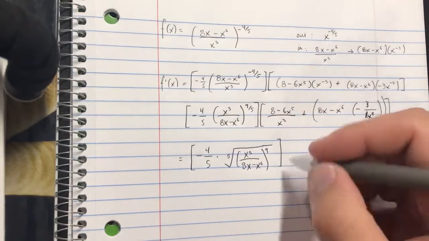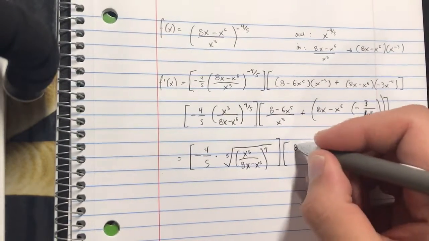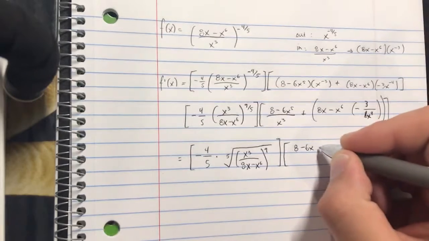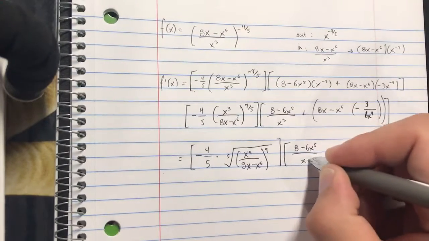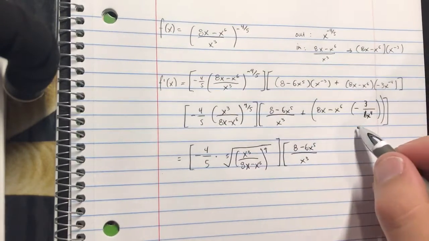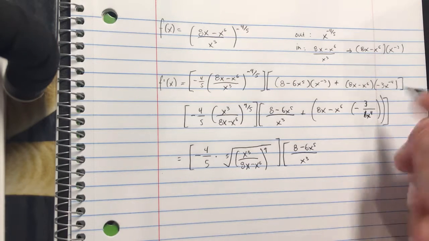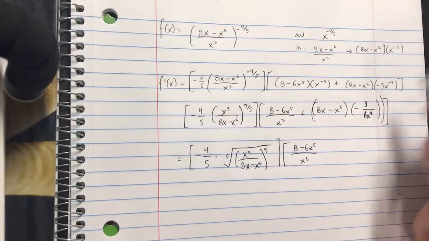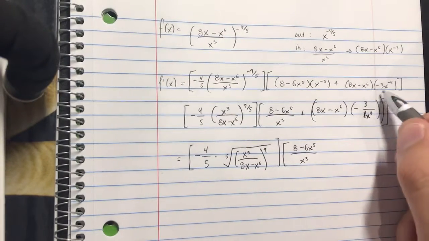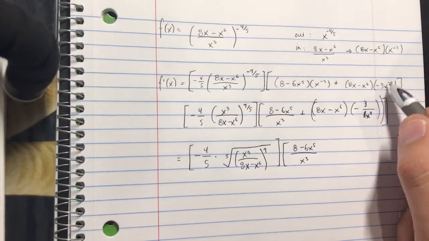Make sure to close that. And here we still have the 8 minus 6x to the 5th power all over x cubed. And then we can go ahead and simplify this. I forgot to mention that this should be in its own parentheses being multiplied by the simplification of this part.